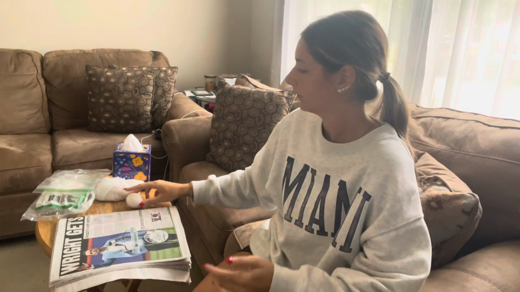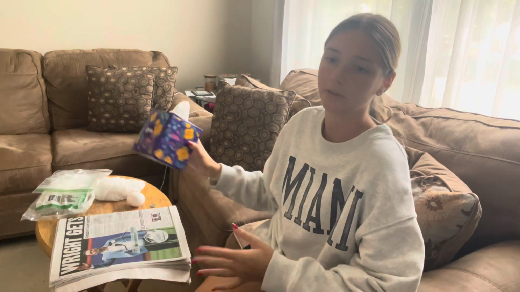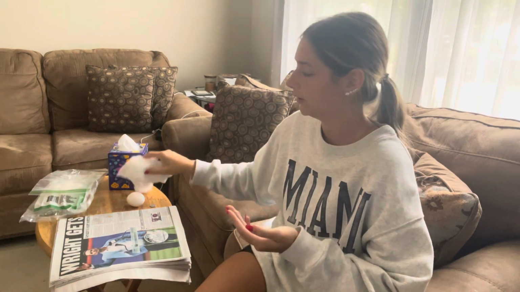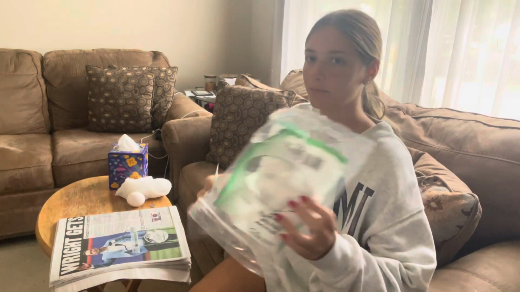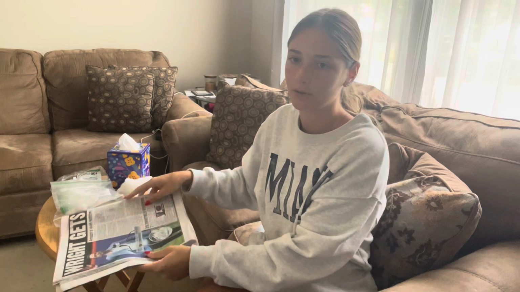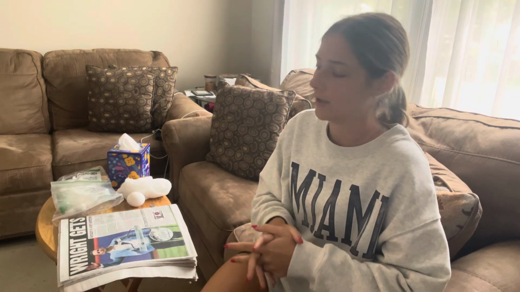The materials we will be using today are raw eggs. Some of the protective materials we could use are tissues. I have some gauze with me, cotton balls, some plastic bags, newspaper. Basically, the list is endless. Whatever you think will keep your egg from cracking, you can use.